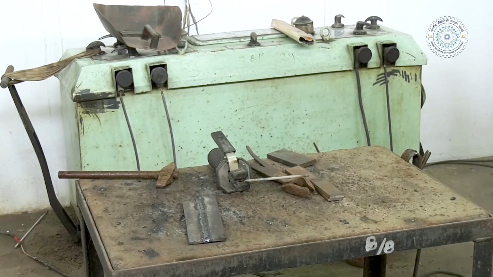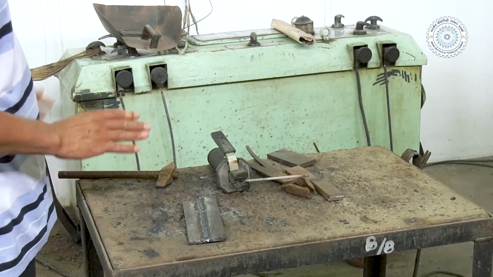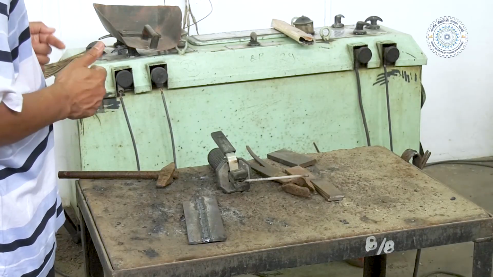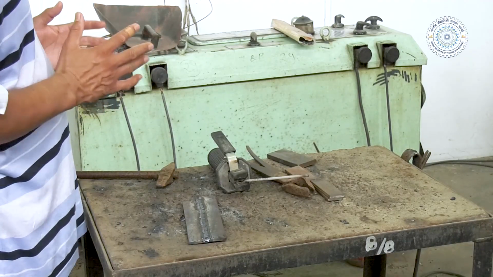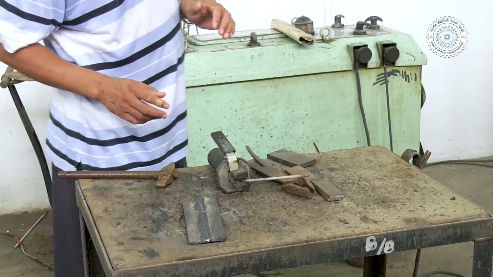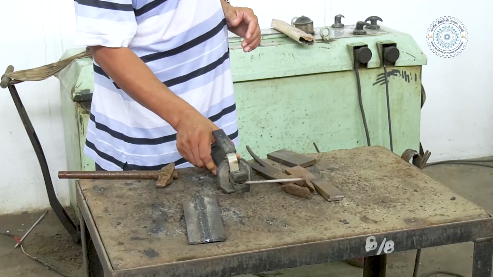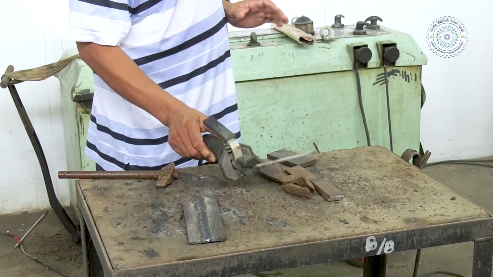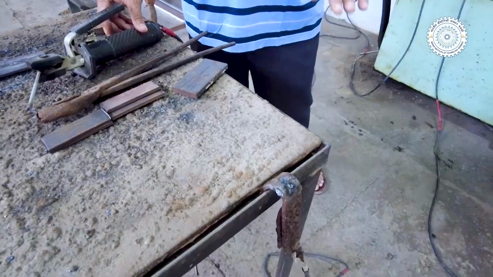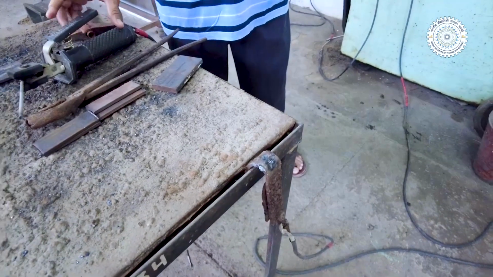So, in the SMAW process, you know that the arc has to be established, and the arc is established whenever the circuit is completed. So, one terminal of the transformer is connected to the electrode and the other one is connected to the work table on which the plates to be joined are placed.